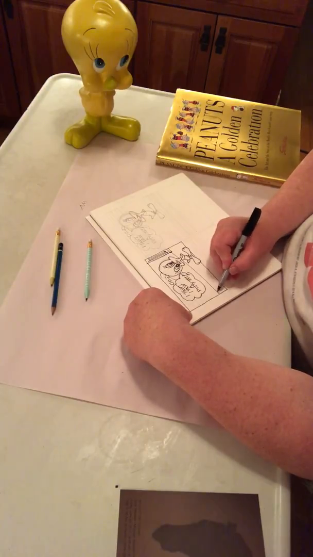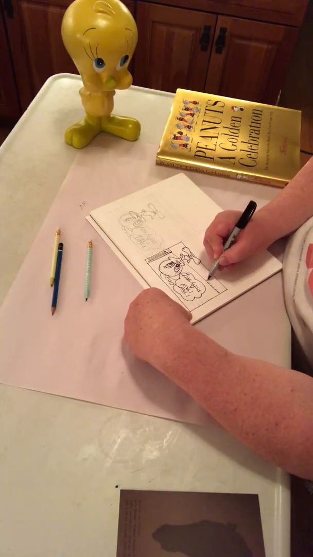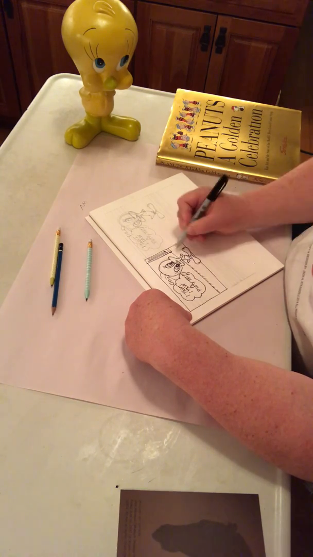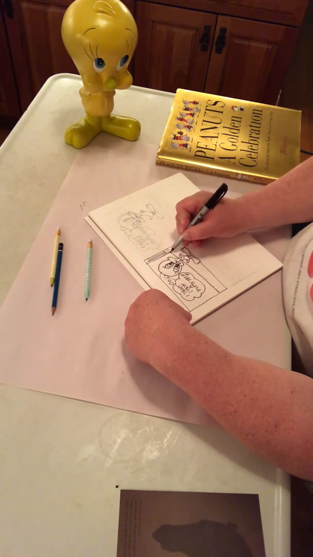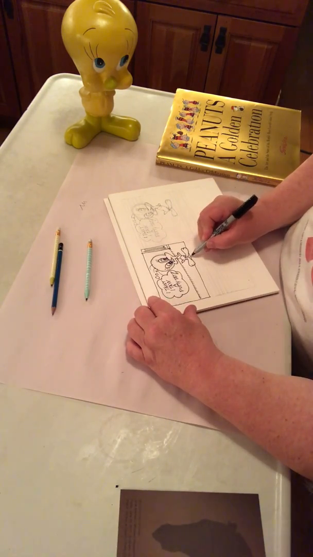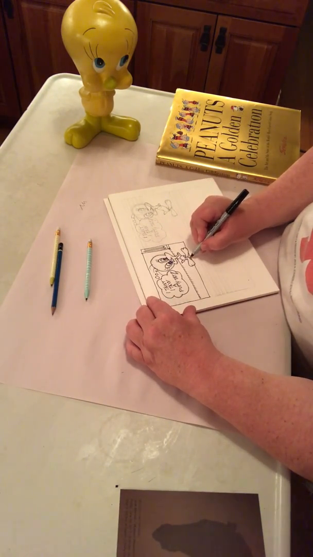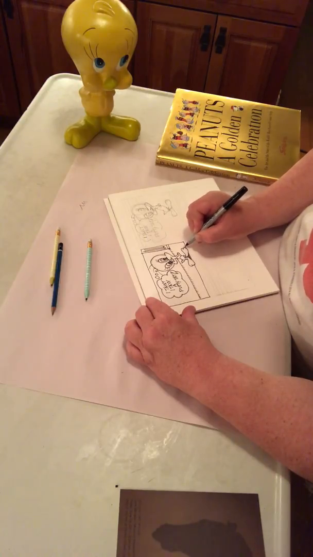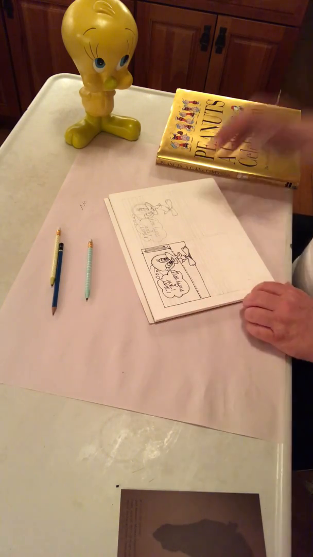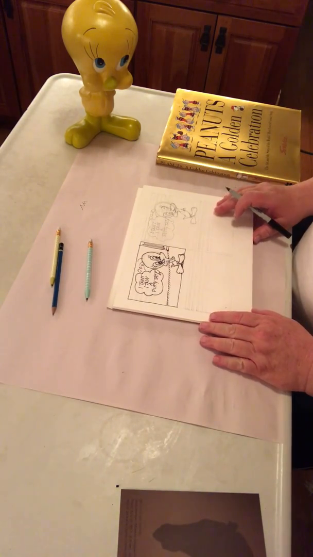This would be a shadow under this door. So, just to make things interesting, we might put a little shadow under Tweety's feet. Okay, "I taught I taw a putty tat."